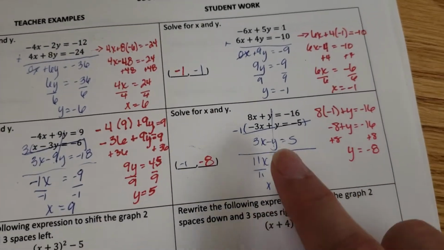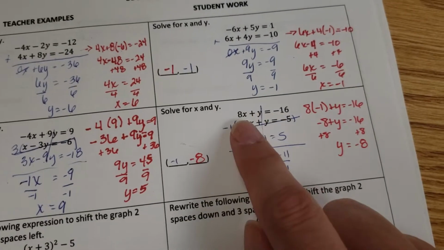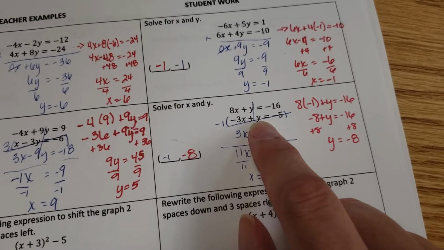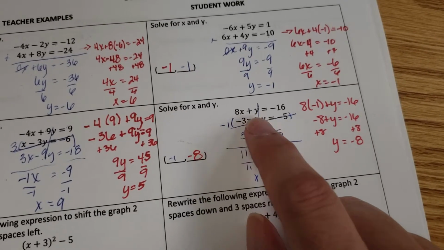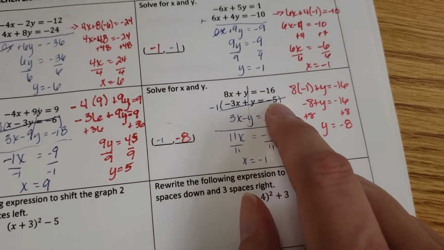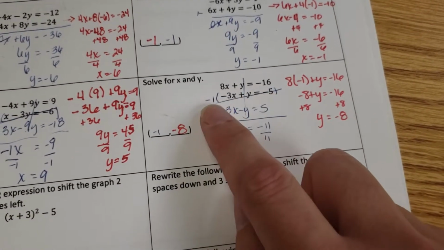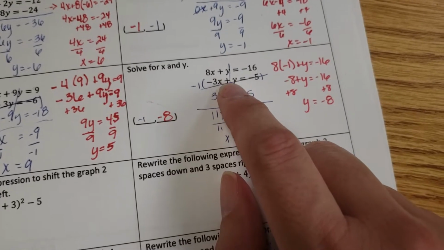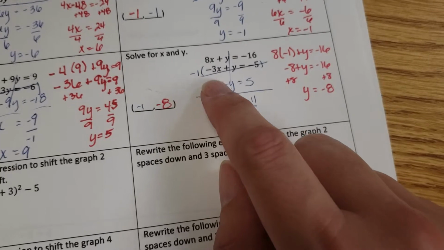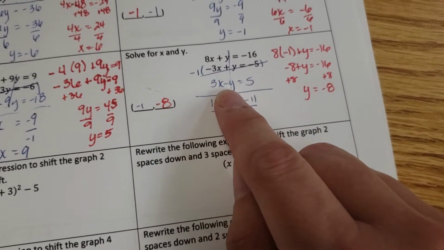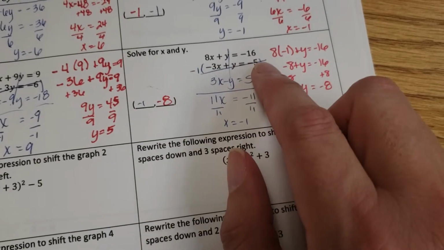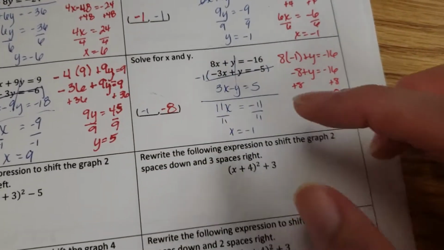Okay, so in looking at these two equations, I noticed that I had a positive y and a positive y, so we were really close to being able to turn one of them just into a negative y. So I did the bottom one to kind of get rid of a bunch of these negative signs. To turn a positive into a negative, we multiply by negative 1. That gives us positive 3x minus y equals positive 5. So my middle equation, I can cross that out. I don't need it anymore.